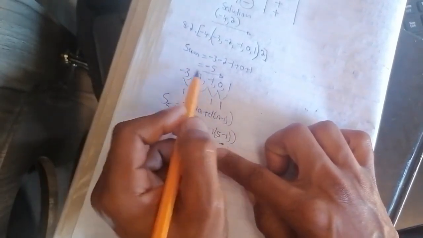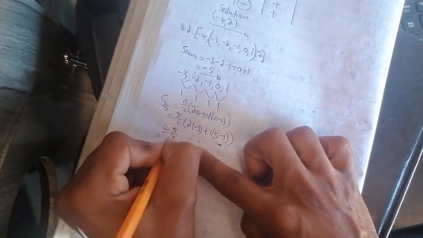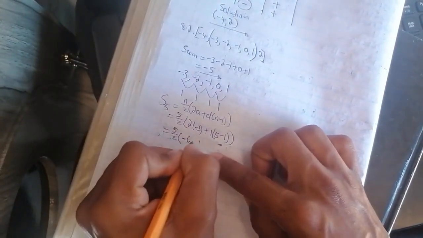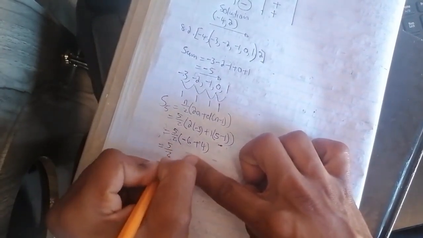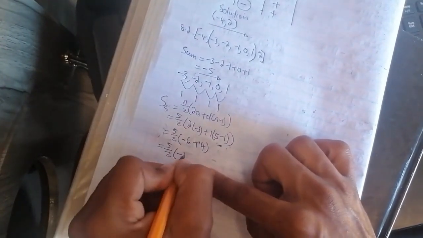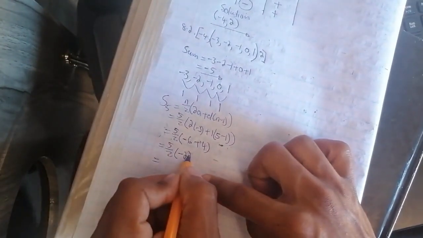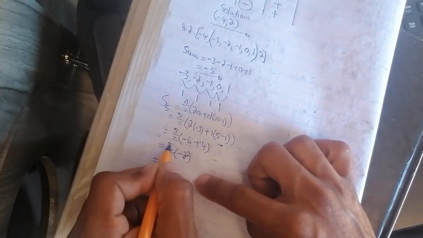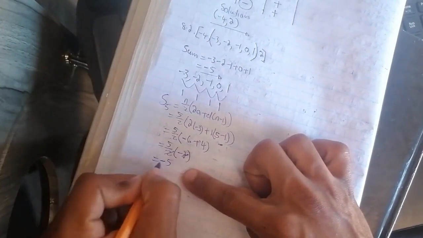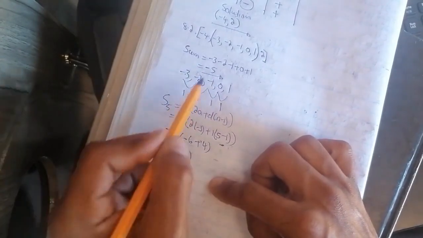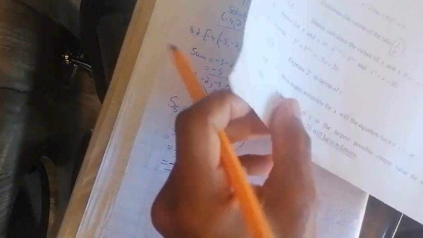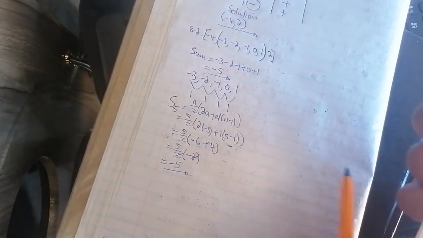And let's see whether we will get the same value. So 5 over 2 times (-6 plus (5 minus 1), which is 4). 5 over 2 times (-6 plus 4) is -2. The numerator and denominator cancel. 5 times negative 1 is -5. That's exactly what we found there. You see? So there is more than one way of looking into this, but that is fine. That is very, very much fine. So I think we are done in part 2. I will see you guys in part 3.